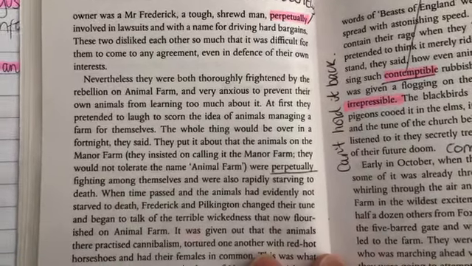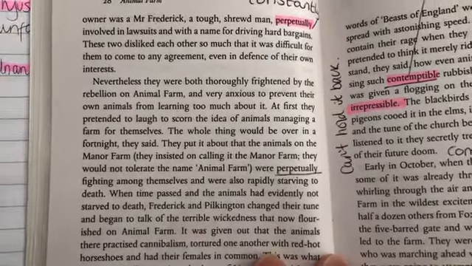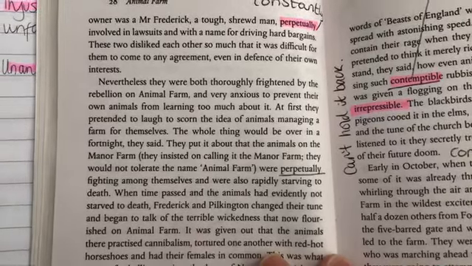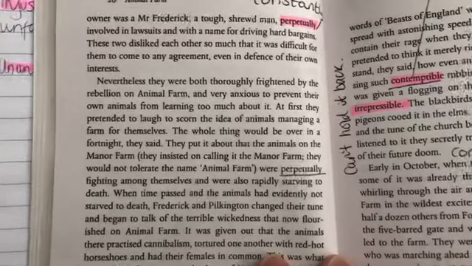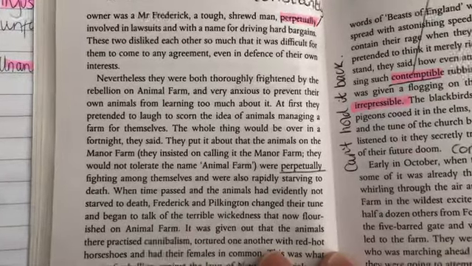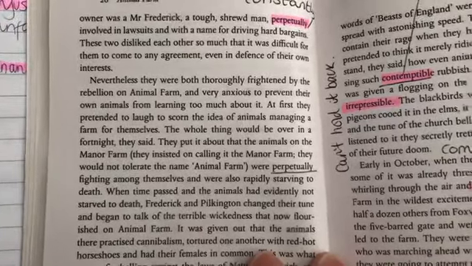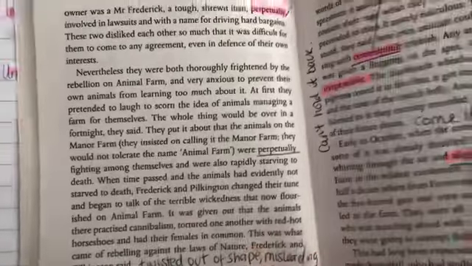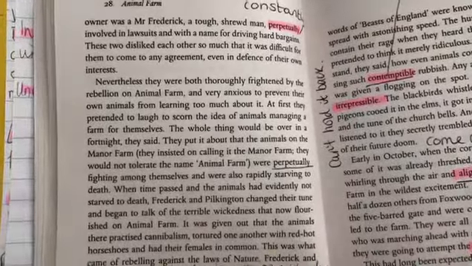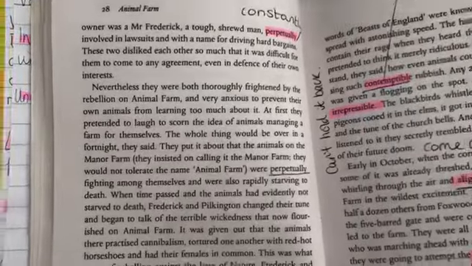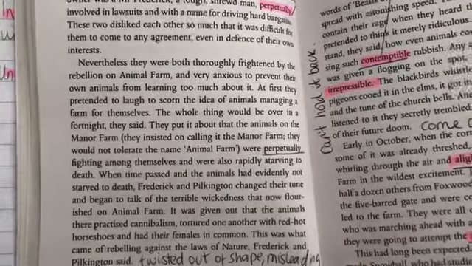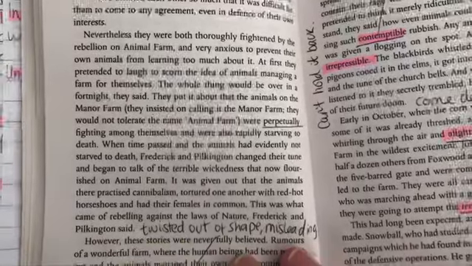At first they pretended to laugh, to scorn the idea of animals managing a farm for themselves. The whole thing would be over in a fortnight, they said. They put it about that the animals on Manor Farm, they insisted on calling it Manor Farm, they would not tolerate the name Animal Farm, were perpetually fighting among themselves and were also rapidly starving to death. So there's that word perpetually again, so perpetually, constantly fighting among themselves.